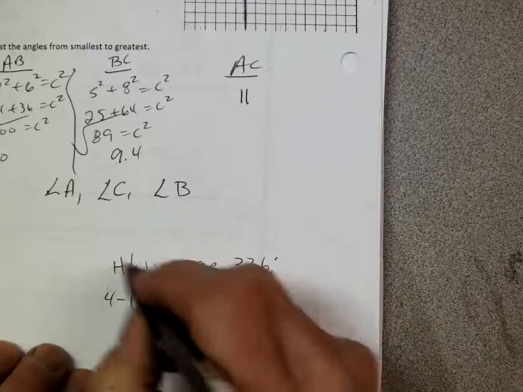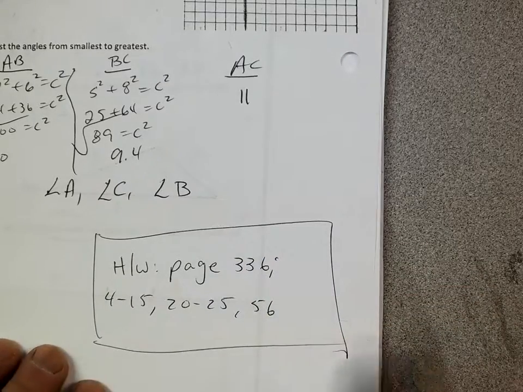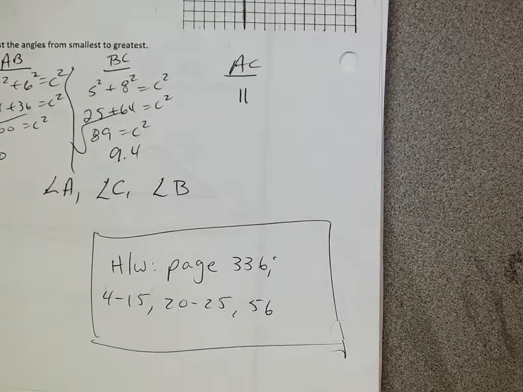All right. So homework, page 336, 4 to 15, 20, 25, and 56. So I want you guys to work on this for a little bit.